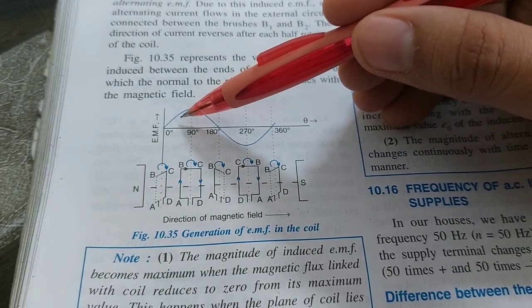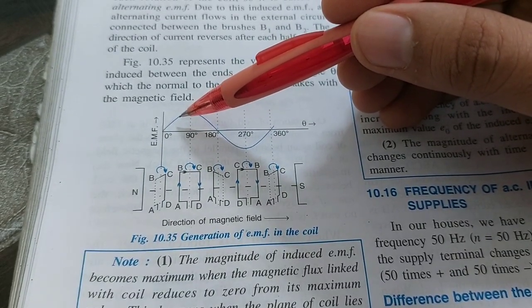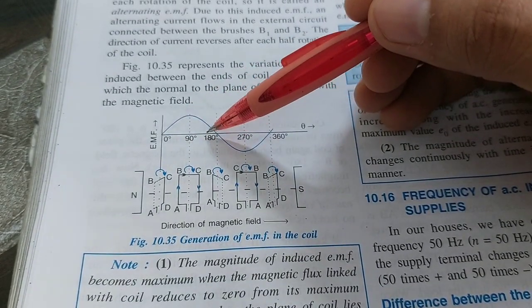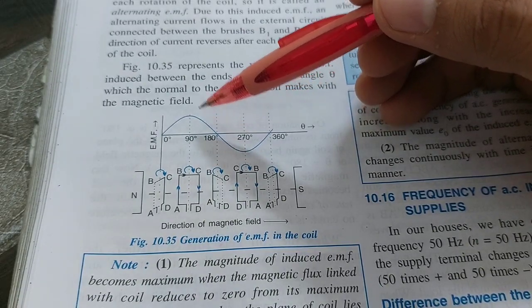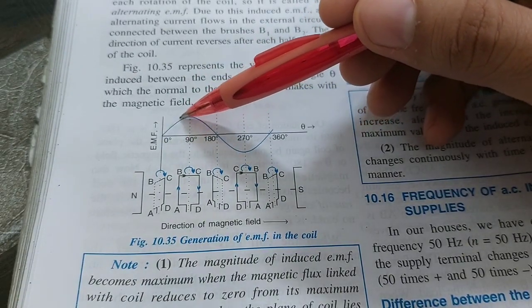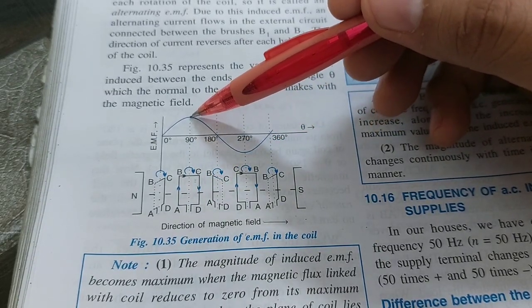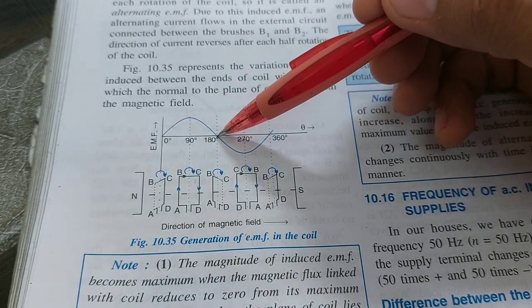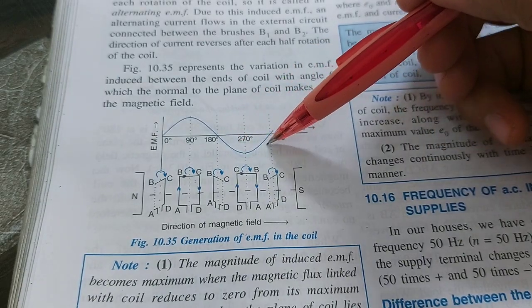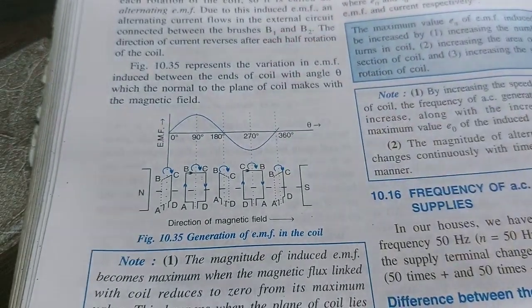The EMF of an alternating current is never a constant. The direction changes and the magnitude changes both, unlike DC. So from 0, at 90 degrees position of the coil is a maximum EMF. At 180 degrees, it's minimum, 0 EMF. And the direction changes at 270, it's again peak, and so on.